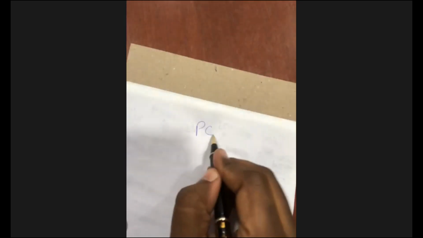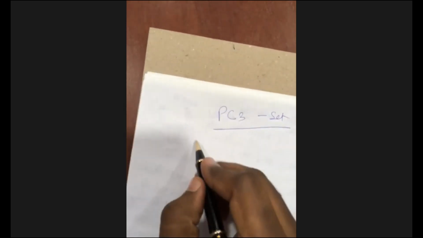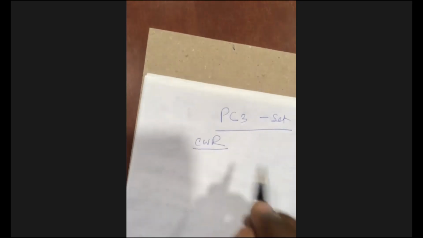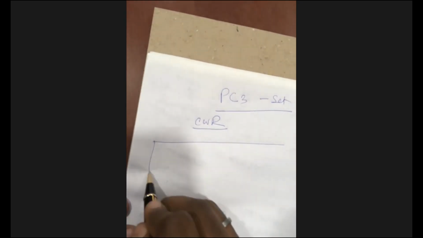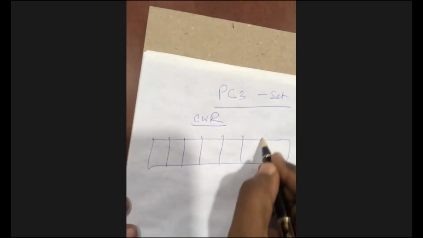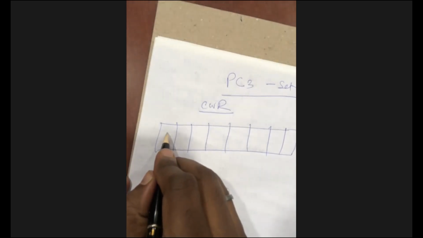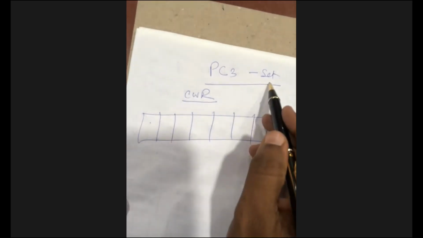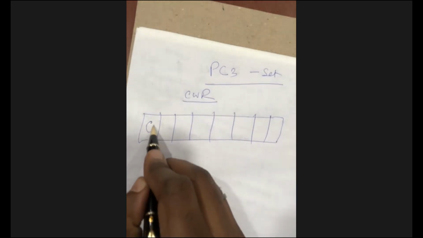PC3 set. What will be the value of CWR? Set-reset means it should be BSR mode, so the first bit is 0. The next three bits have no function, so I give 0, 0, 0.